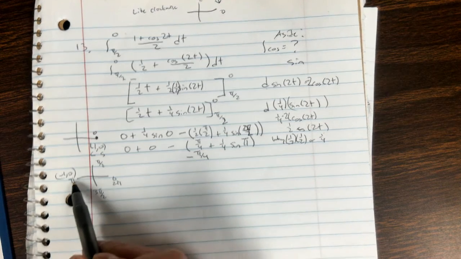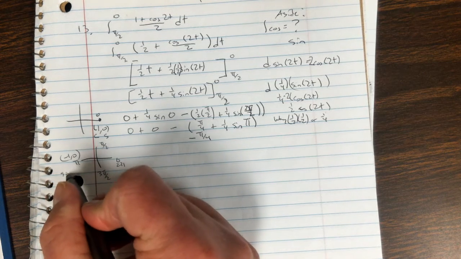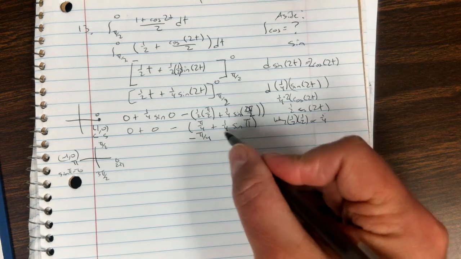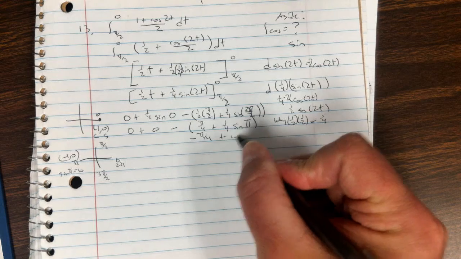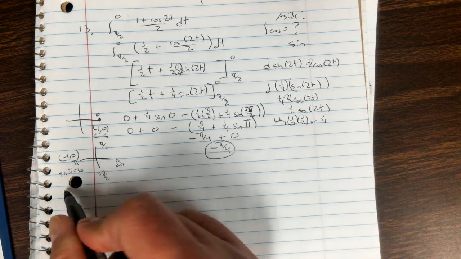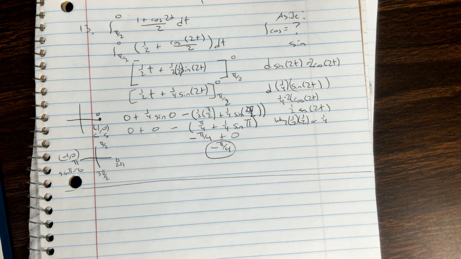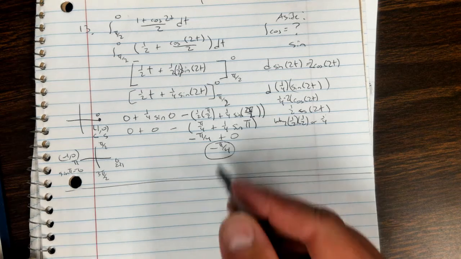Well, pi is over here, and the sine of pi would be 0. So this would be plus 0, and so all you do is get negative pi fourths. Okay, so that's number 13. Negative pi fourths.